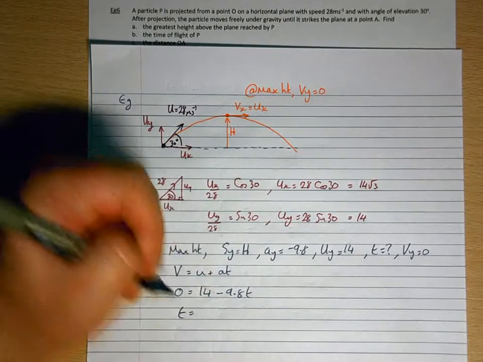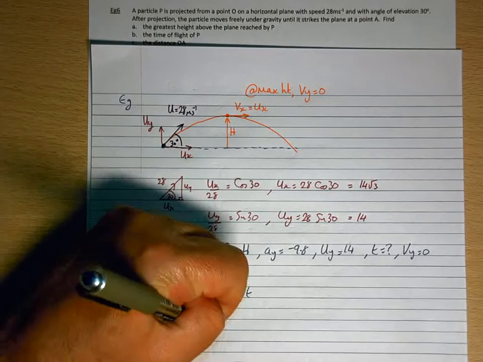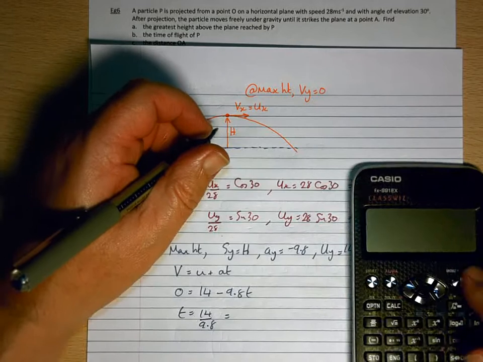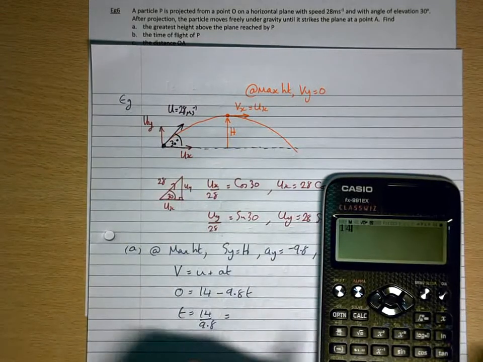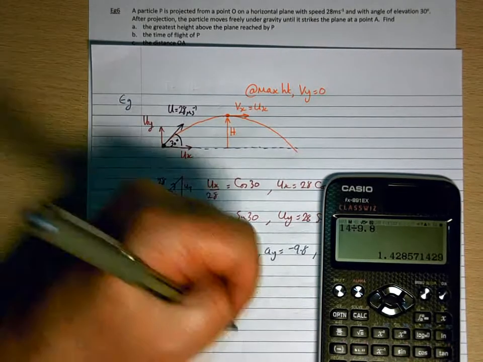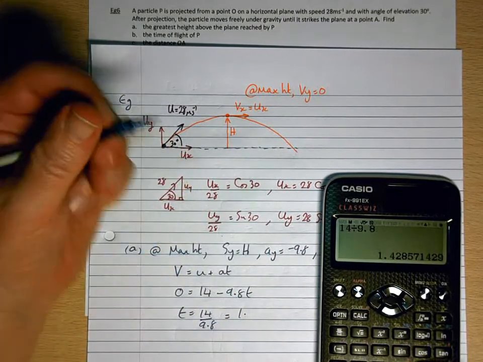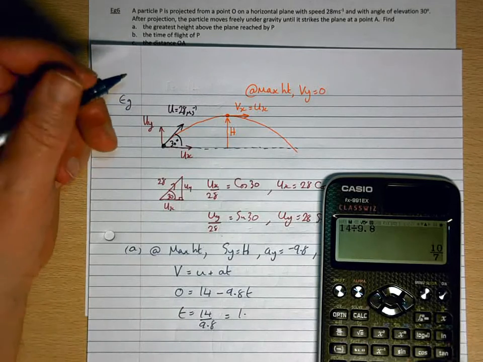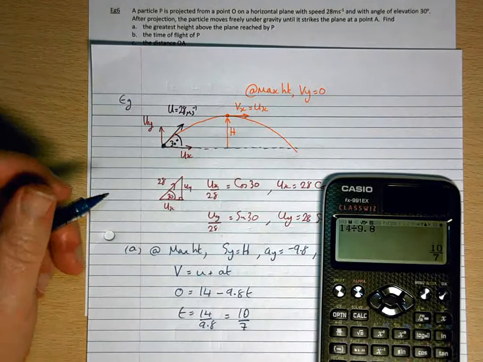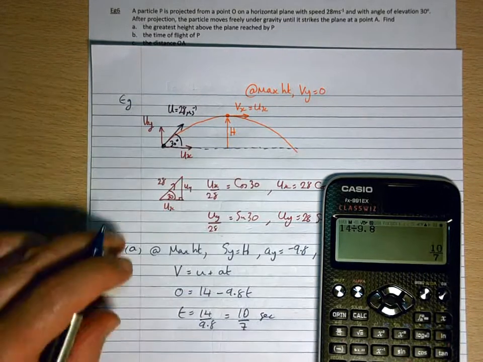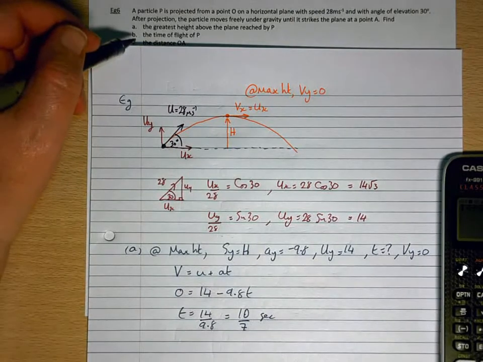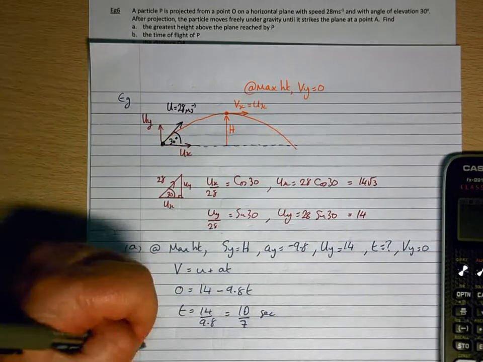So the time is going to be 14 over 9.8, which is 1.428 or 10 over 7. Leave it as a fraction for the time being. So that's 10 over 7, the time to the maximum height.